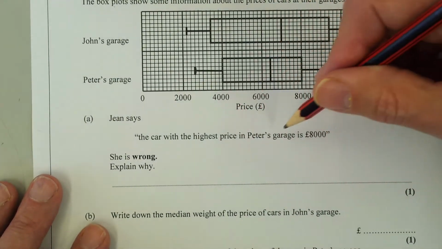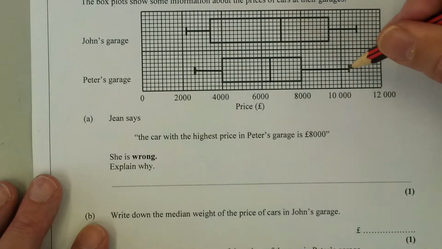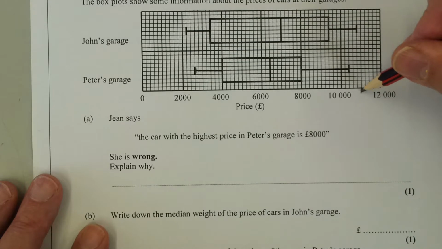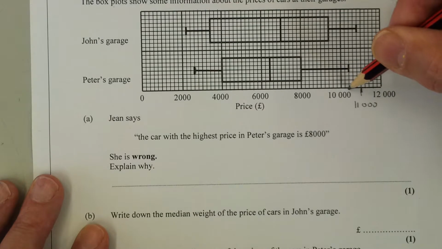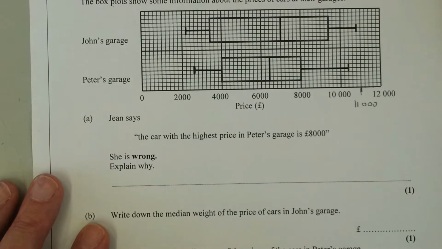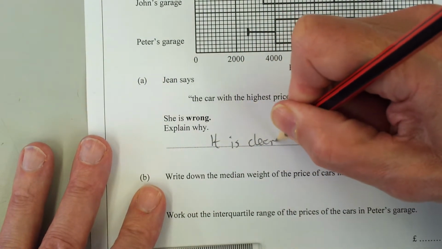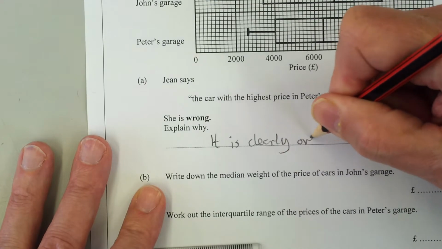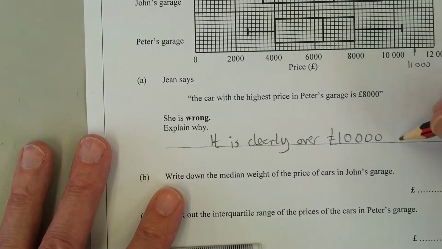So let's have a look. It says the highest price in Peter's garage is £8,000. We can see quite clearly it is not. We can look at the scale. That is 11,000. So you can see it goes up in twos. So that would be 10,400. You could put it's 10,400, but I'll just say it is clearly over £10,000. And the actual value, if you wanted to put that, would be 10,400.